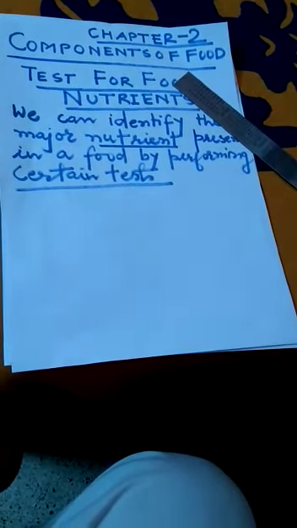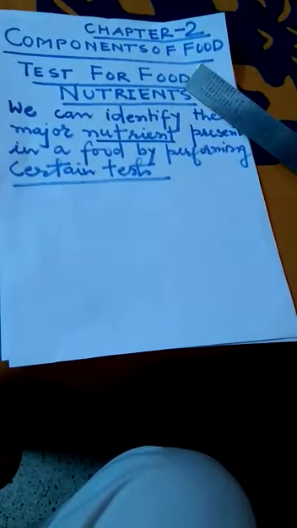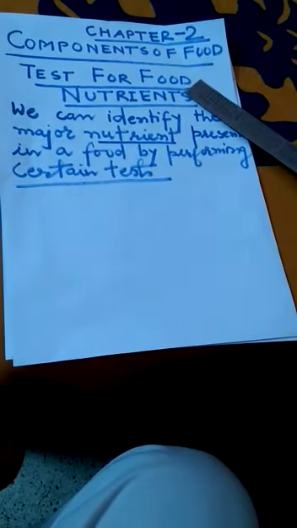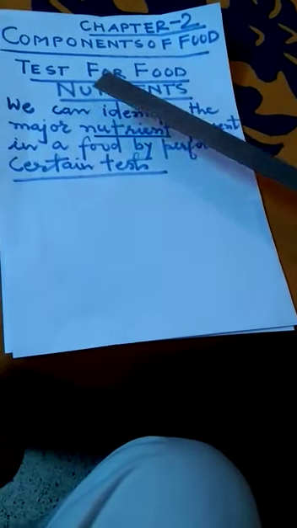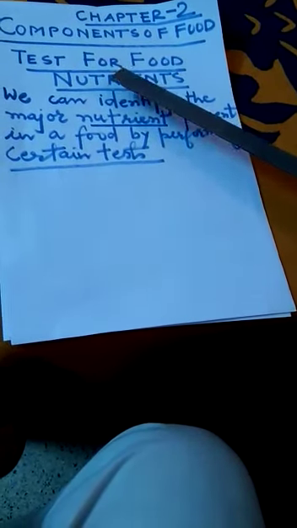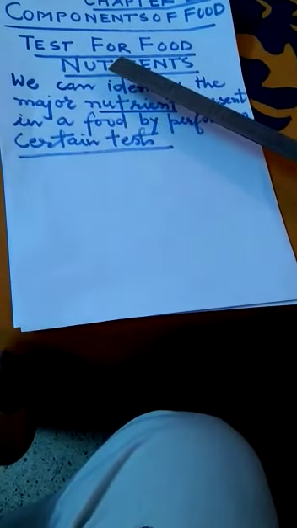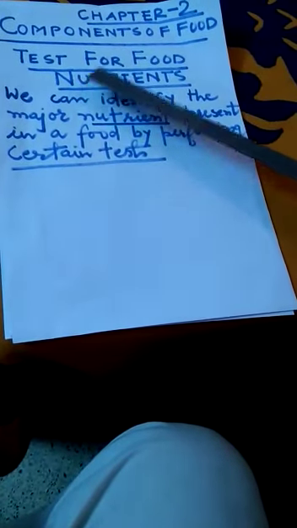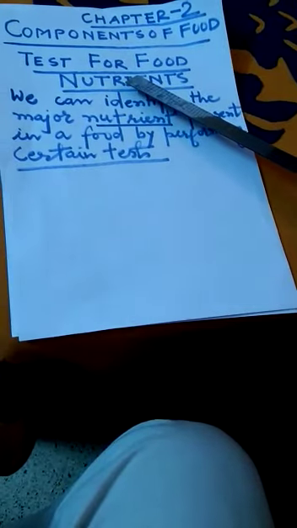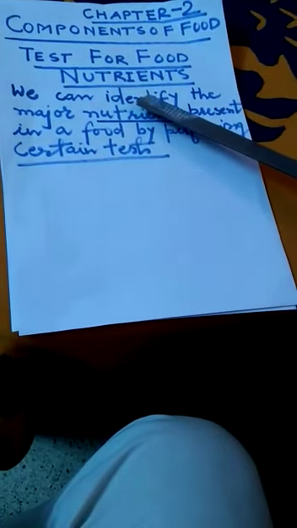Different foods contain different nutrients. We can identify the major nutrient present in a food by performing certain tests. So, today we are going to discuss the tests for food nutrients, and we can identify the nutrients present in a food by performing certain tests.